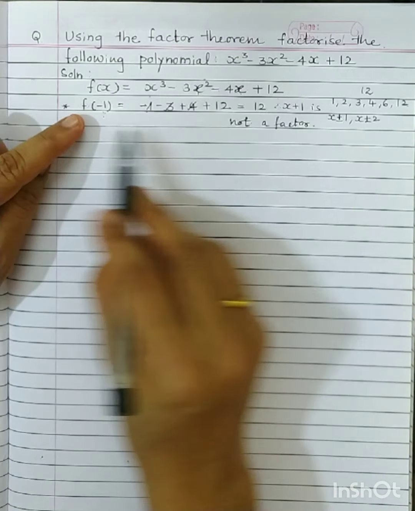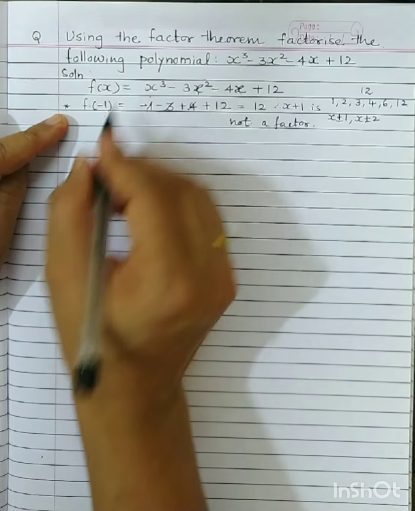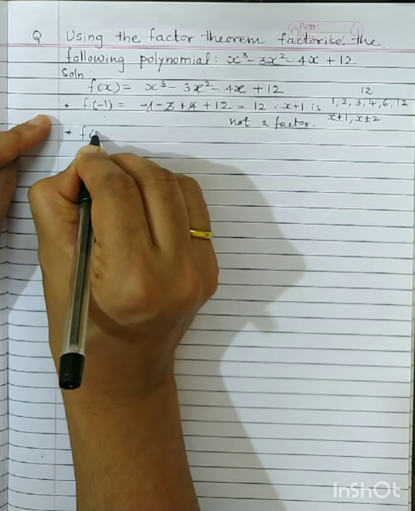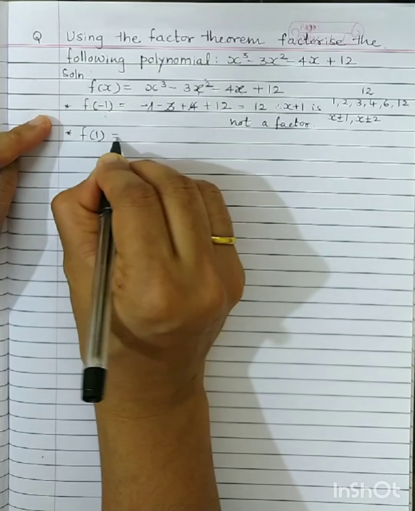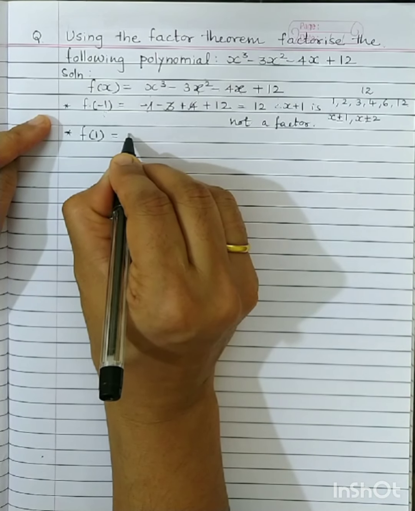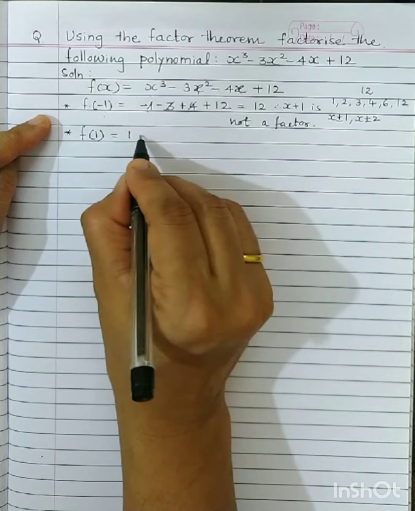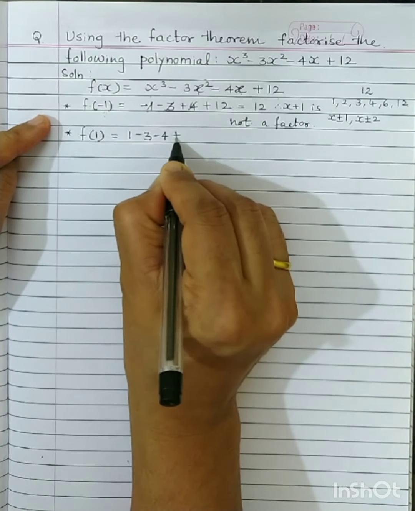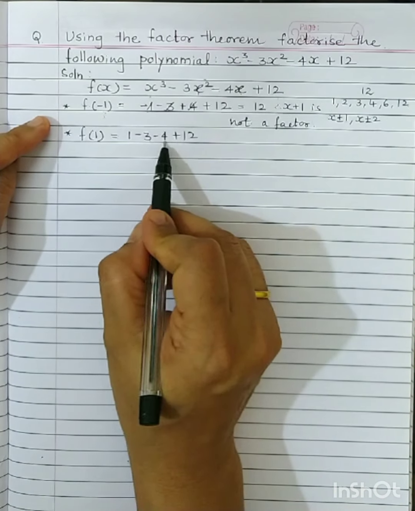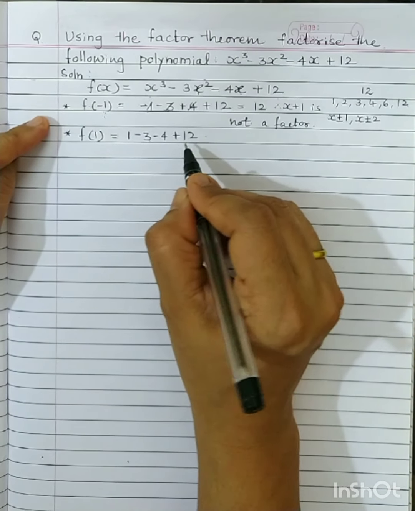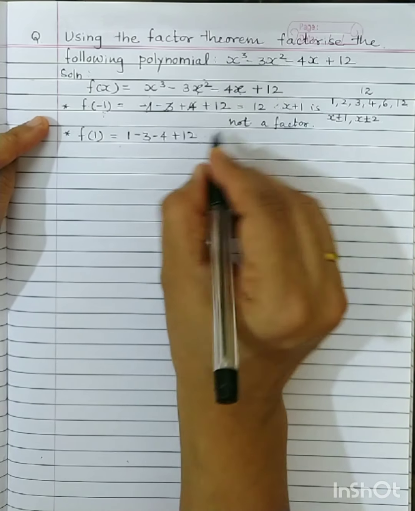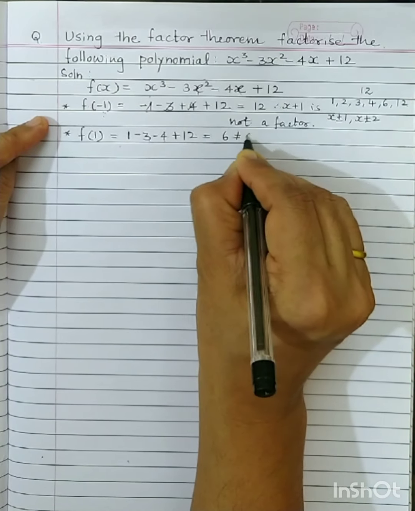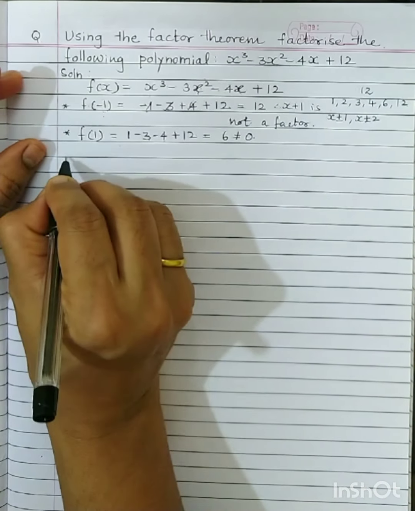Then proceed with x is equal to plus 1, that is we are trying for x minus 1. So I am trying here f of 1. When I try for that, what do I get here? 1's cube is 1. 1 into minus 3, minus 3. 1 into minus 4, minus 4, plus 12. So what do I get here? Again it is not equal to 0. What we get here is minus 6 plus 12. The answer is 6, not equal to 0. So x minus 1 is also not a factor.